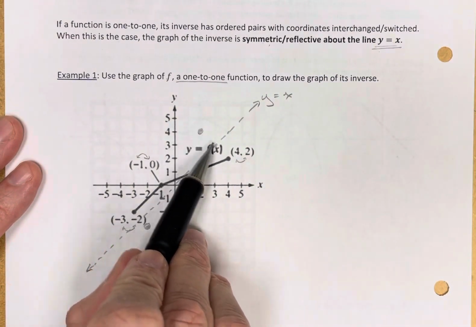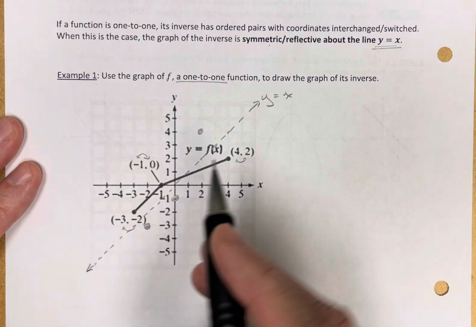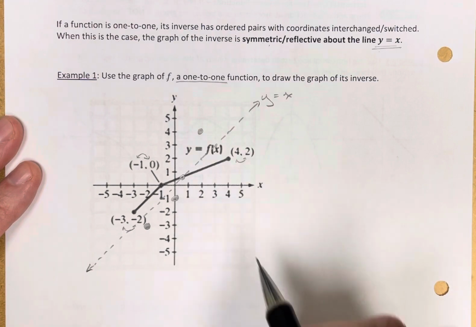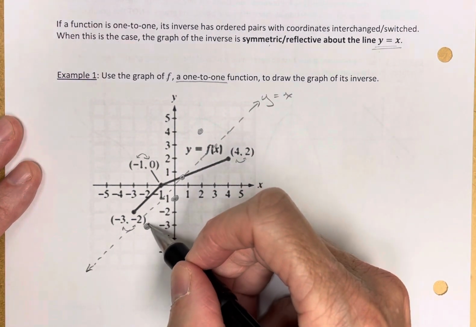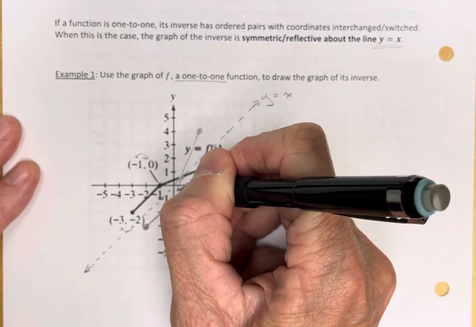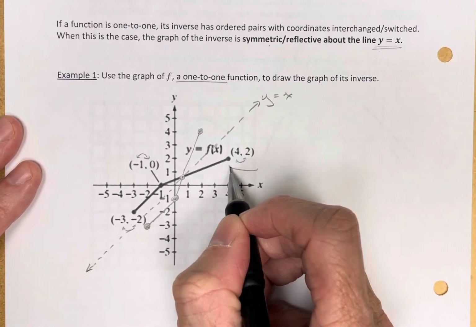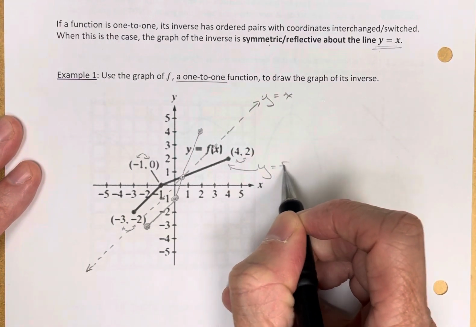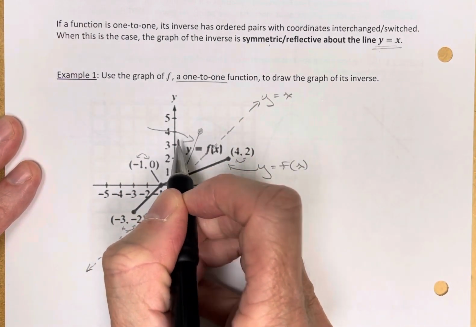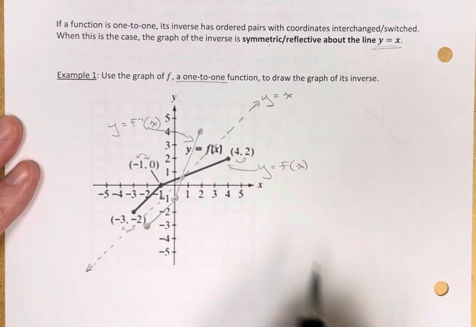And you can see it's symmetrical, symmetrical, symmetrical. It's reflected about that line. And of course, it crosses the line right here, so that point is on both graphs. So here is our inverse function right there. If this one is y equals f of x, then this one is y equals f inverse of x.